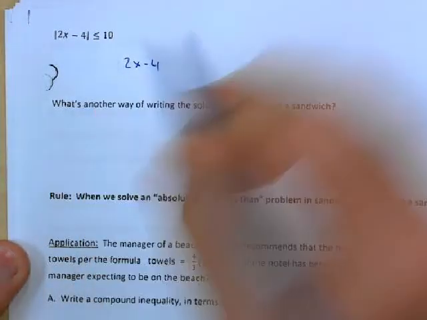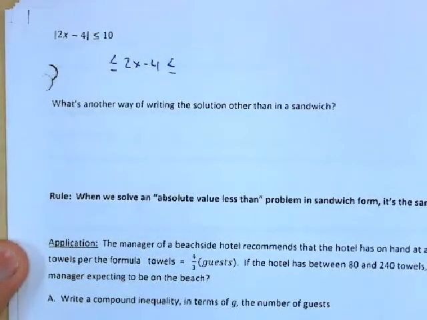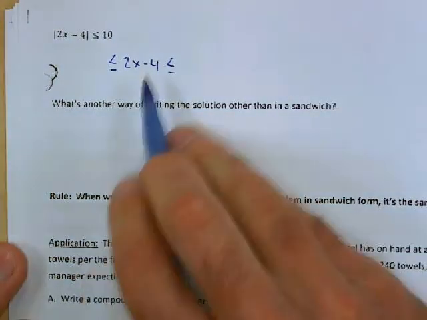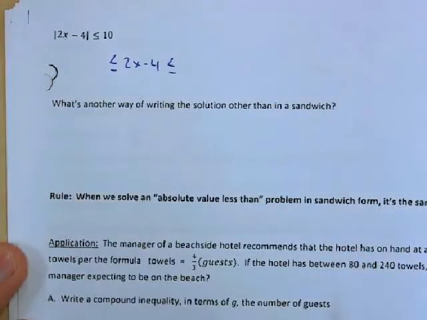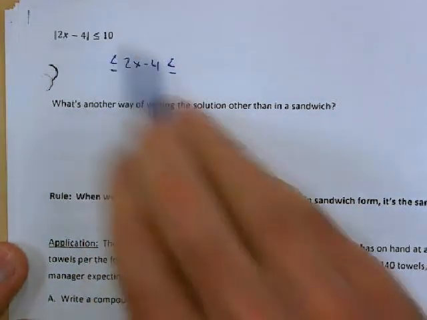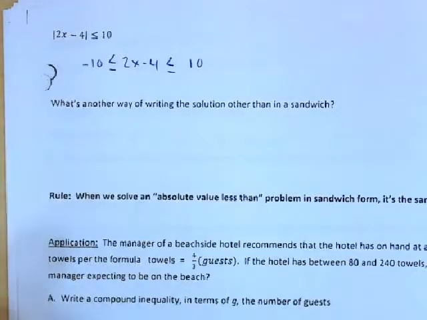My signs are both going to be facing the same way. They're always technically less than, just depends on which way you're reading it, though. Sometimes you might say greater than. Okay, I can say this stuff is greater than that number. And then anyways, the positive answer goes on the right. The negative answer goes on the left. Okay, so then that's how we would set up our sandwich.